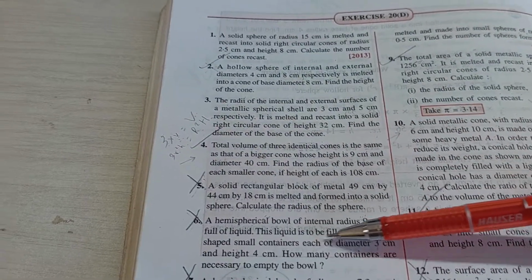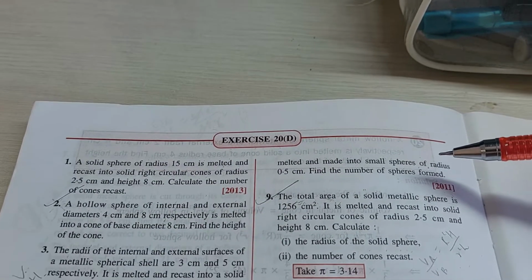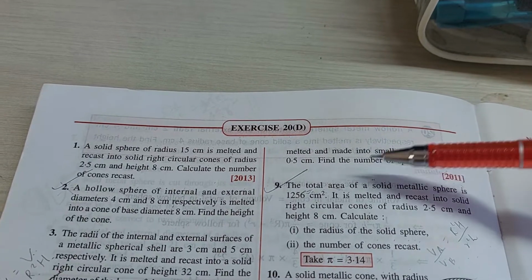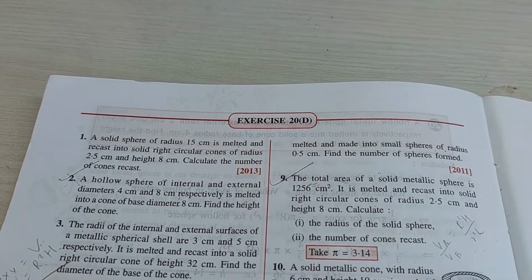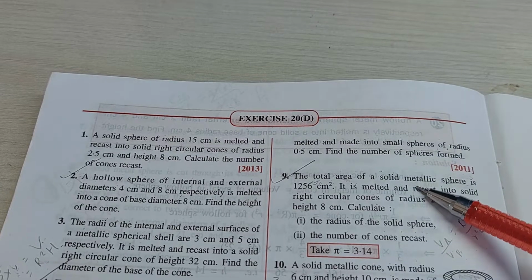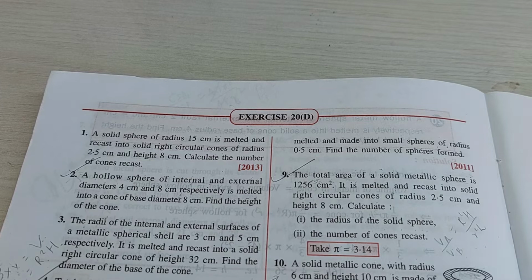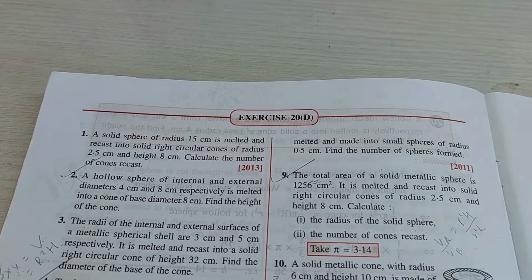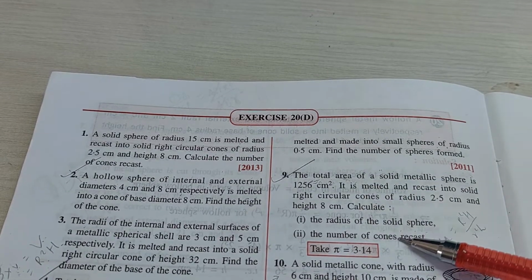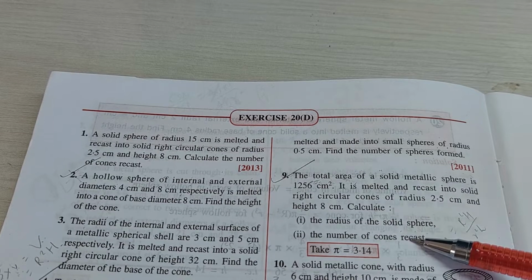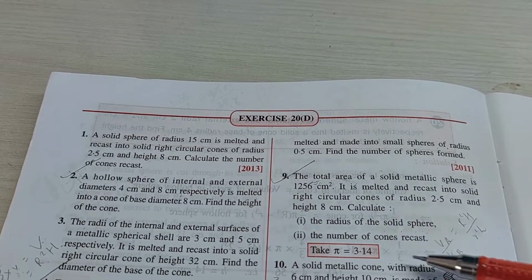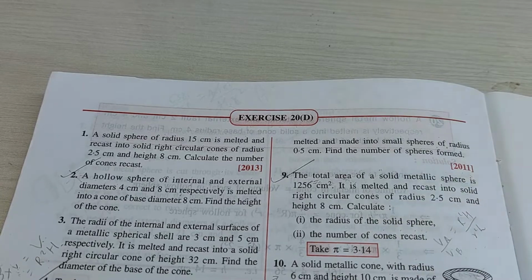Next, cancel sum number 5, 6, 7. Let's do the 9th sum. The total area of solid metallic sphere is given. From that, we can find the radius. Then it is melted and recast into a cone, and the cone's radius and height is given. So, how many such cones can be produced? Pi's value is given, so we have to use this one.